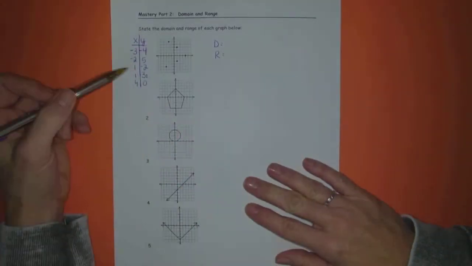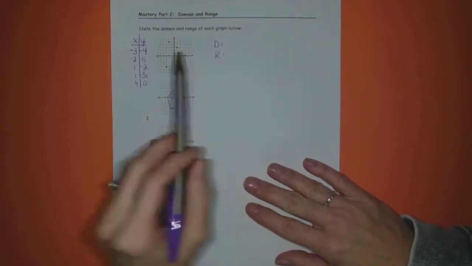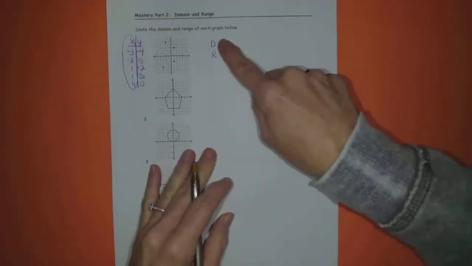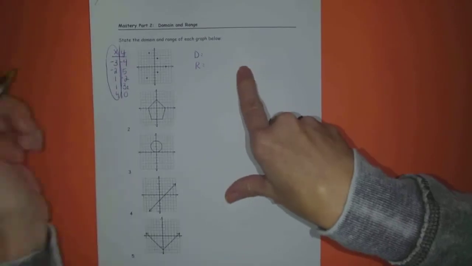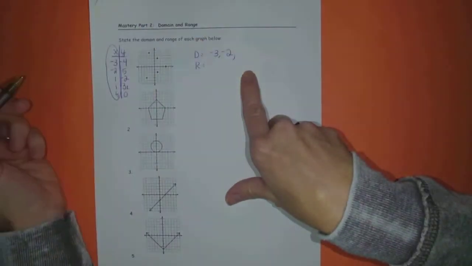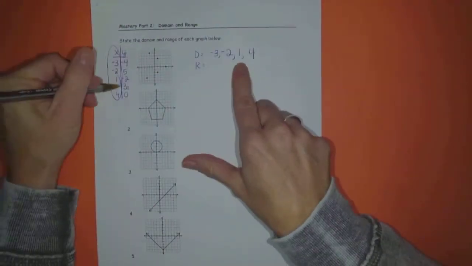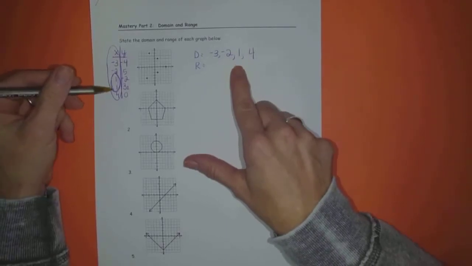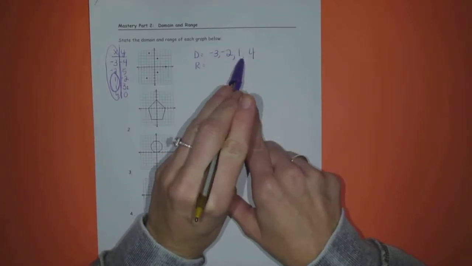So this is what's so great about this table. We know domain are the values of x from our graph. So I'm just going to pull the x's from the table and list them out here as my domain. If I want to go from lowest to highest, I would have -3, -2, 1, and 4. Now notice I'm only writing the 1 one time as opposed to twice, because you can see 1 is in my domain and you don't have to repeat it.